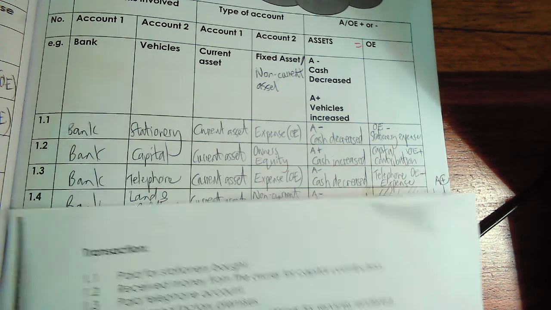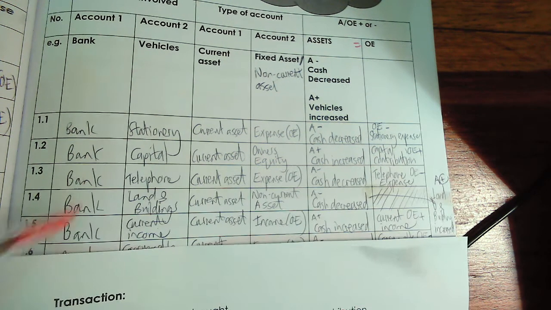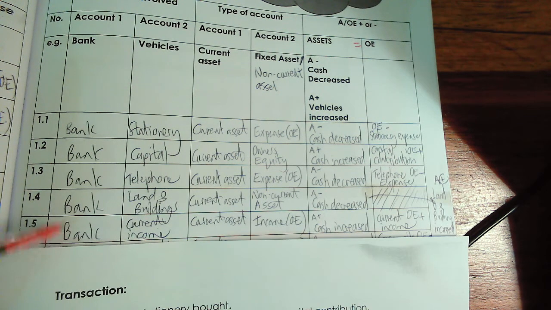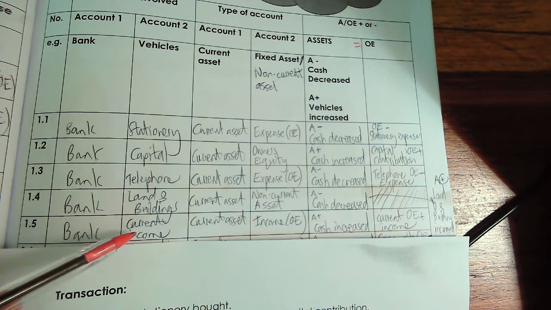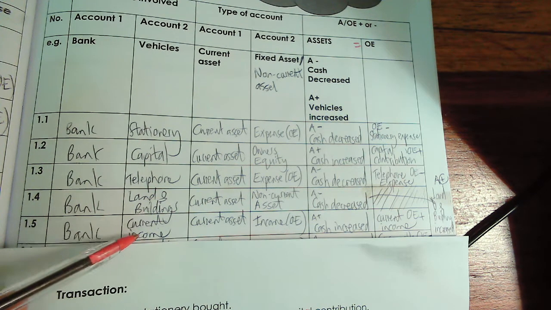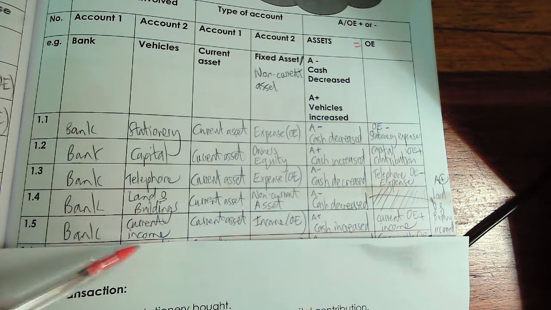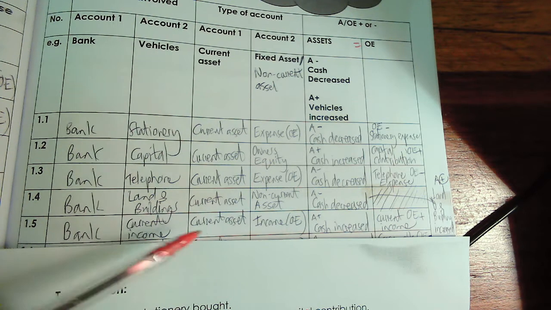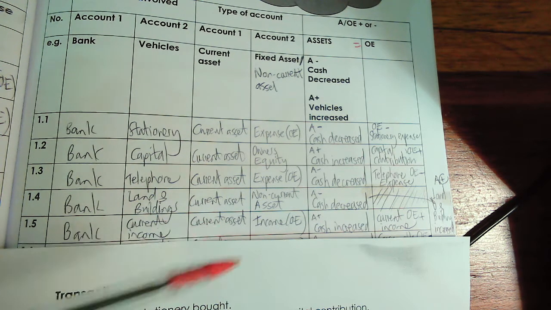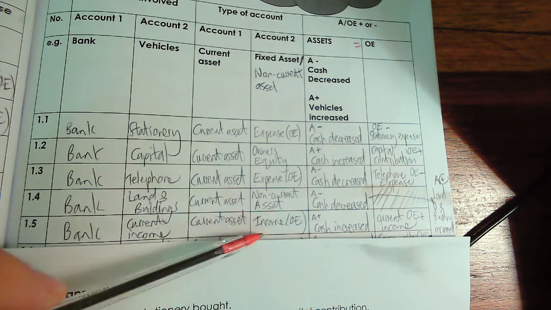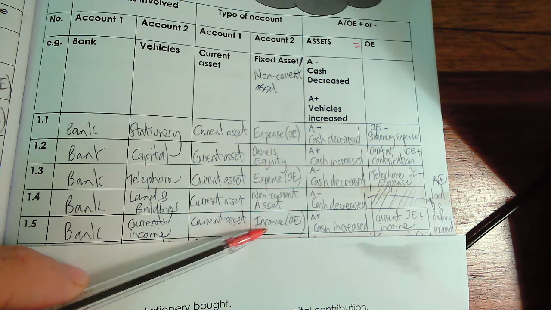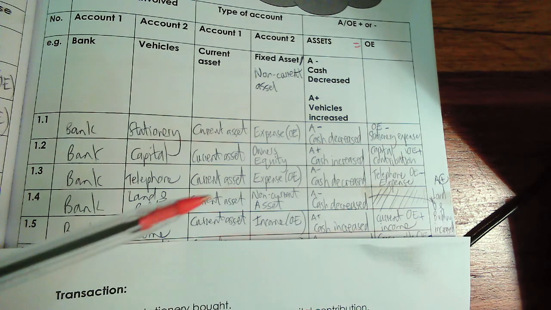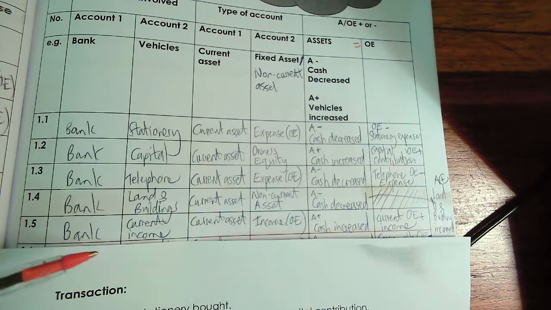Okay, 1.5, I received money, so bank is the one account. If it's services rendered, it will be current income. The account that we use for any services rendered will be current income. Bank is again a current asset, and then current income will be an income, which is owner's equity. Alright, so now let's look at the bank one.